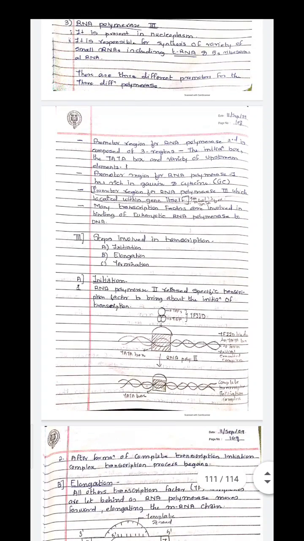So next are the actual steps involved in the transcription. So there are 3 steps. First one initiation, second elongation, and third is the termination. So what happens in the initiation? In the initiation stage, RNA polymerase second requires specific transcription factors to bring about the initiation of transcription. And after the formation of the complete transcription initiation complex, the transcription process begins.